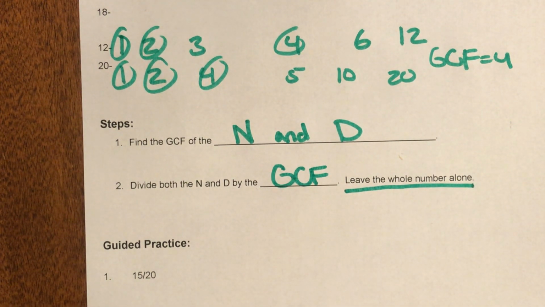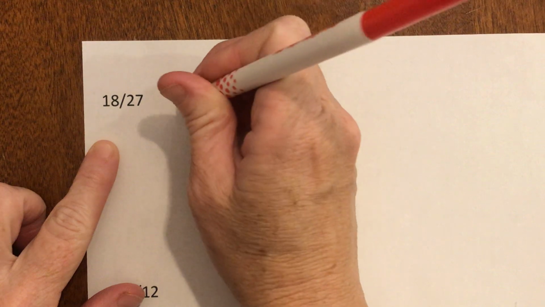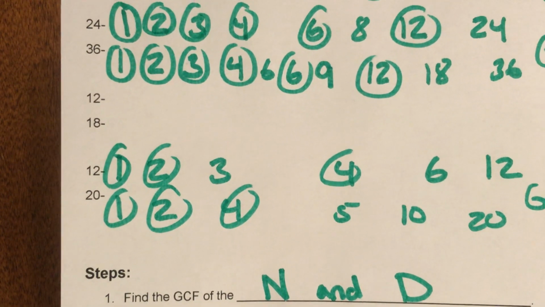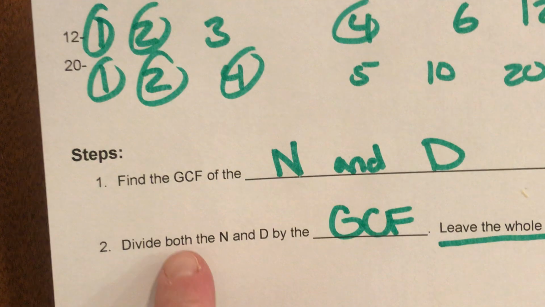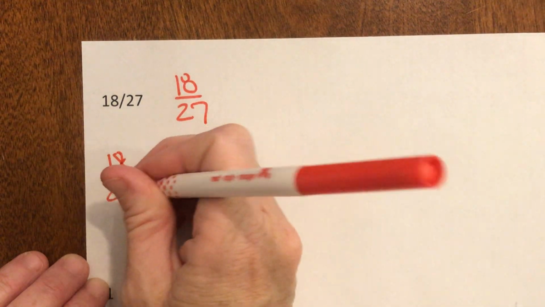Okay, so what does this actually look like? So here is my first fraction, 18/27. Now sometimes fractions are written like this. I prefer when fractions are written like this, but they both mean the exact same thing. Okay, so what did my first step say? I'm going to find the GCF of the numerator and denominator. So let's come down here.